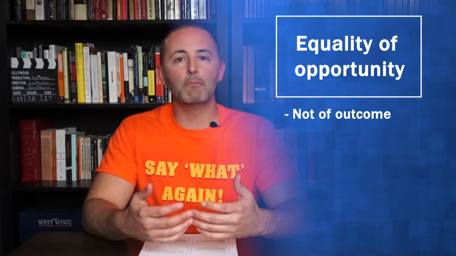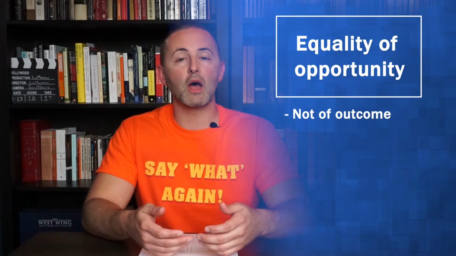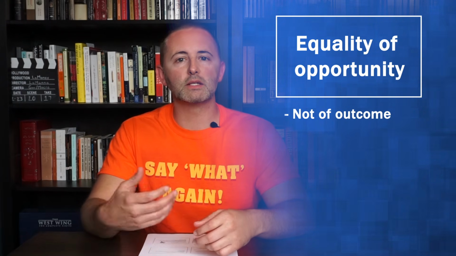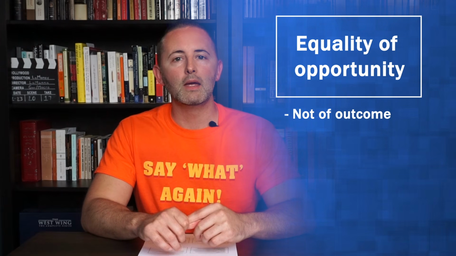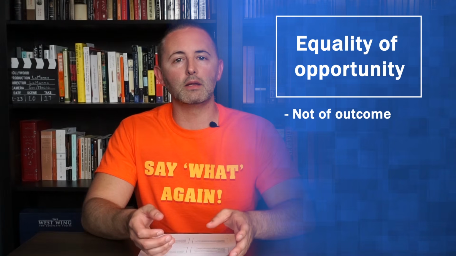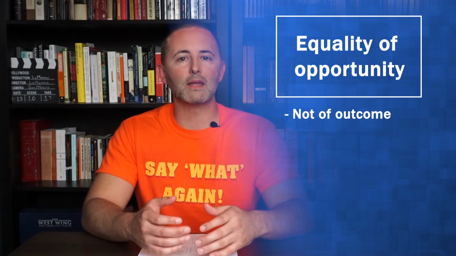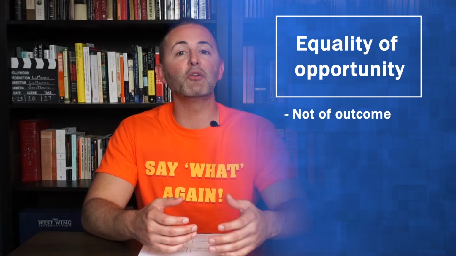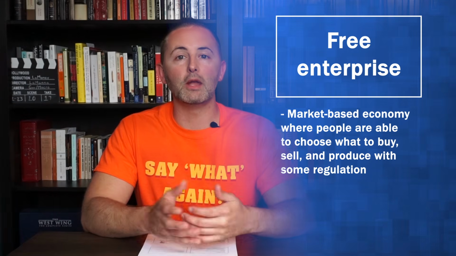Equality of opportunity is something that most Americans believe in. They might disagree, though, about whether or not it actually exists. So whereas a conservative might be more likely to suggest that we do have equal opportunity, again pointing out that that does not guarantee equality of outcome, a liberal might point to more systemic barriers that might make it difficult for certain people or groups to be able to have that same opportunity as others.